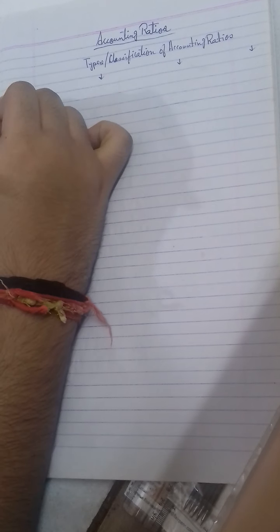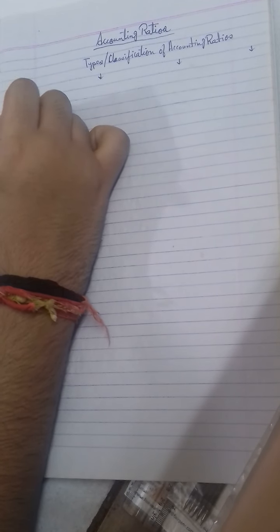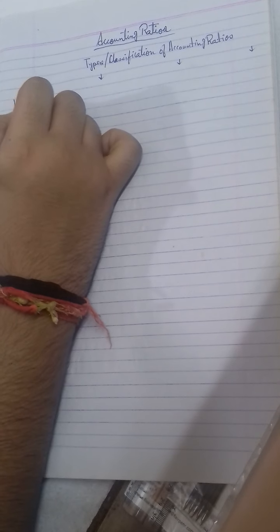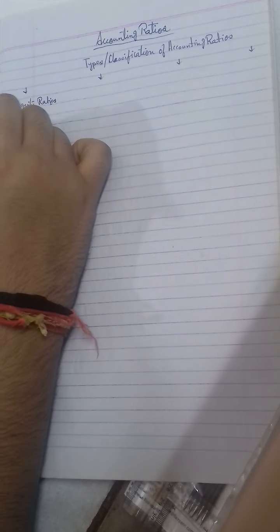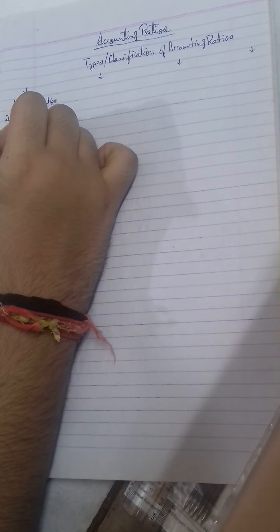First of all, we will start with liquidity ratios. Liquidity ratios are also known as short-term solvency ratio.